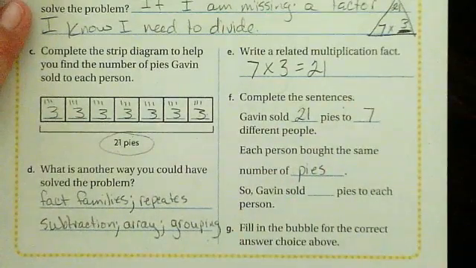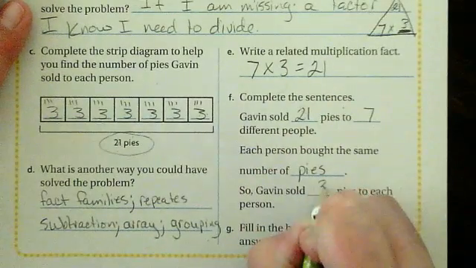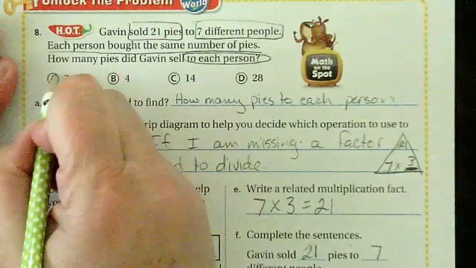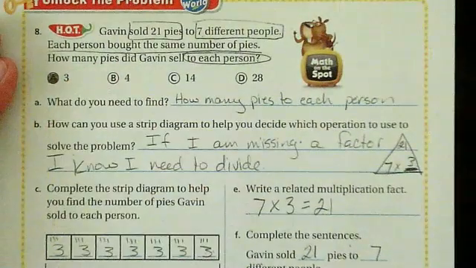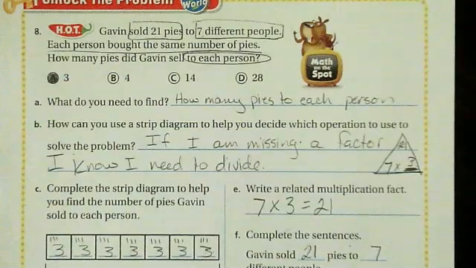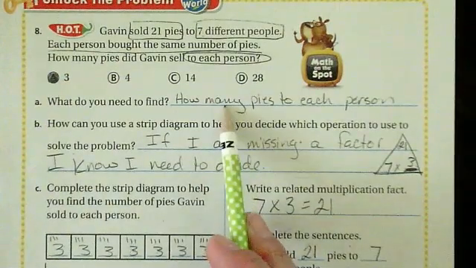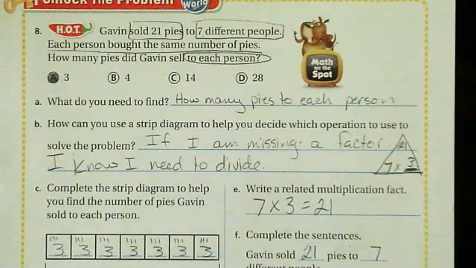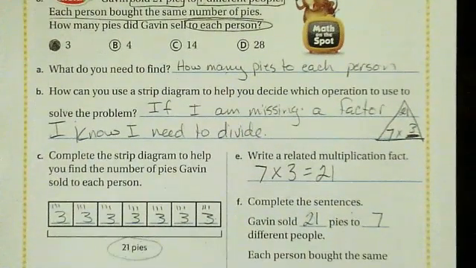So Gavin sold blank pies to each person. How many did he sell to each person? He sold 3. Fill in the bubble for the correct answer. So Gavin sold 3 pies to each person because that's what we were trying to figure out in the first place. How many pies to each person? How'd you do? Did it make sense?